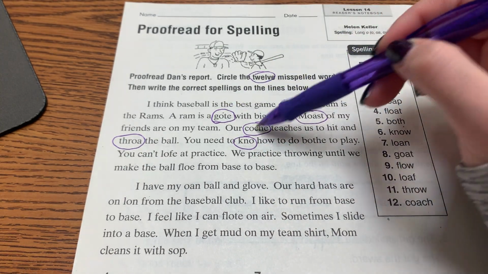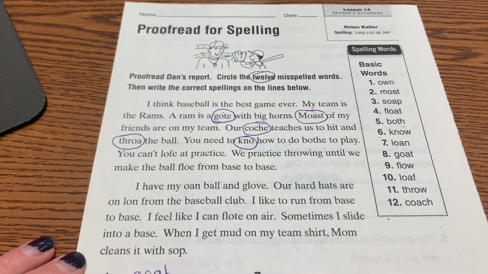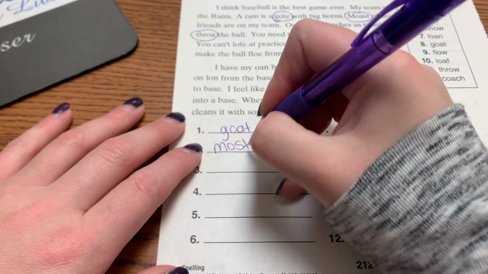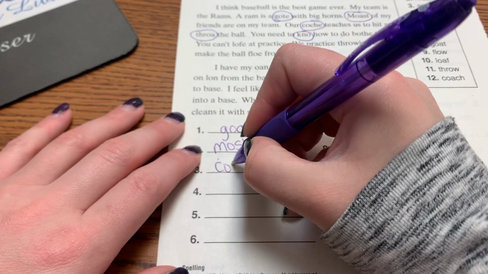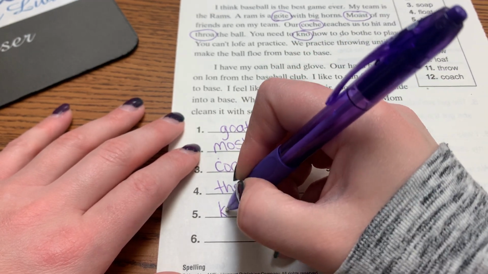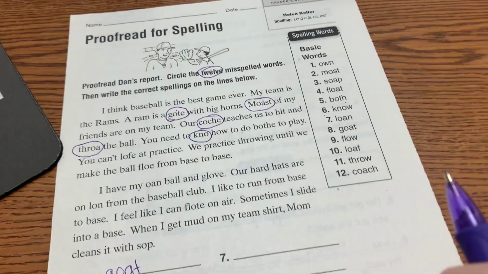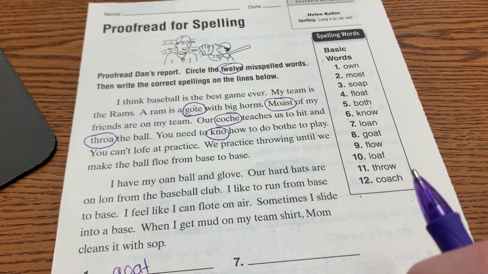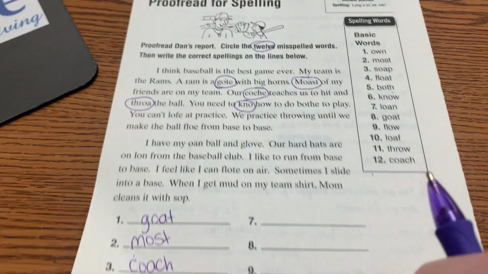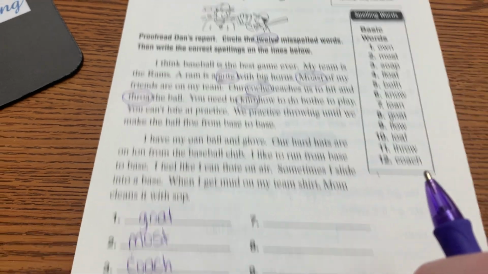Okay, so that's 1, 2, 3, 4, 5 so far. So we would come down here and write them. Goat, most, coach, throw, and no. Okay. Now, I want you to do 6 through 12 on your own. Try to find them. If there's one you miss, go back up and look for it, okay? And I want you to be able to identify your spelling words this morning before you take your test. So, pause this to do so now.